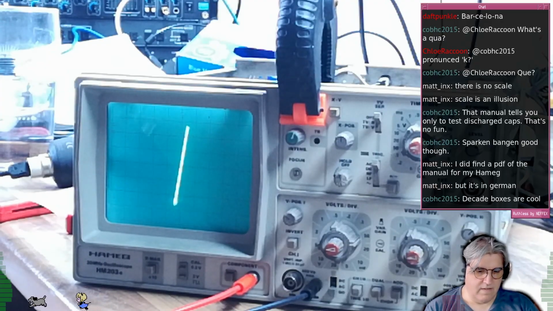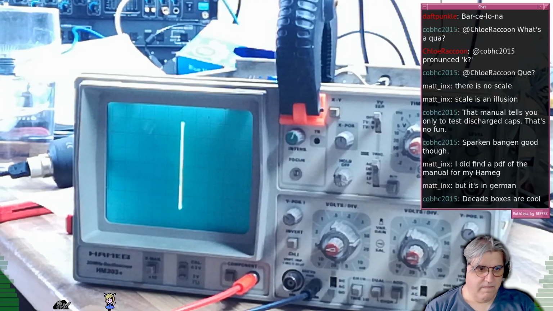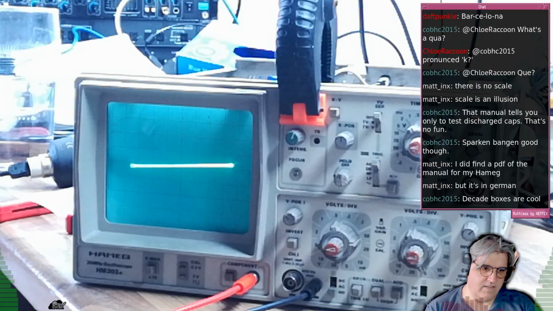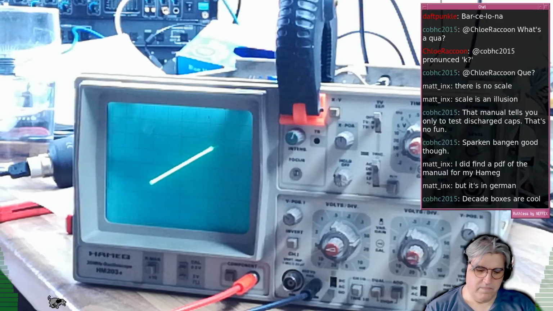Anyway, let's go for 50, if it will. I'm not sure how good this box is actually. That's 1K, 2K, 3K, 4K, 5K, 6, 7, 8, 9, 0. That's 1K. That's 500 ohms. 50 ohms, hardly moves at all at that one, does it?